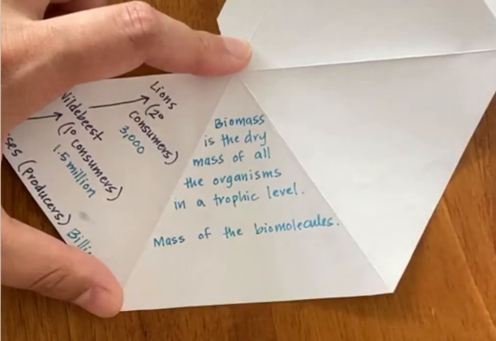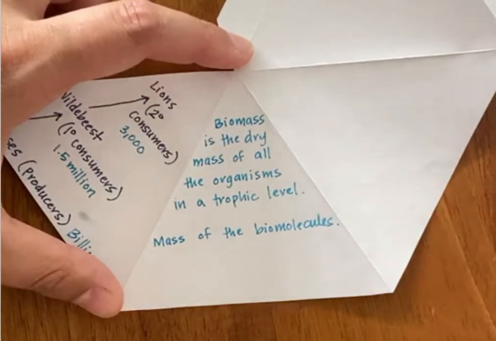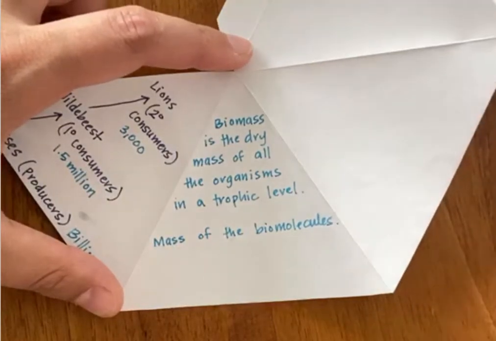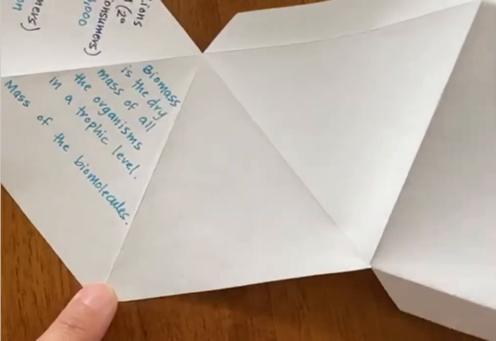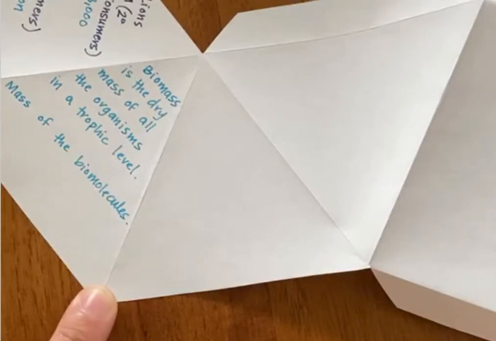So that's going to be things like protein and carbohydrates, DNA. Those are all types of biomolecules. All right, moving on. I'm going to turn this one more time. We're now working in this triangle here. And in this triangle, I'm going to make a pyramid of biomass.